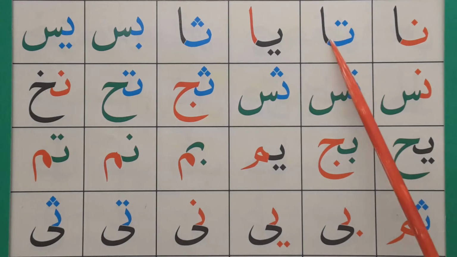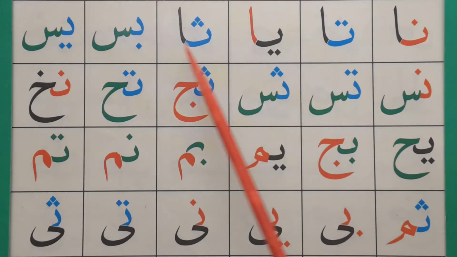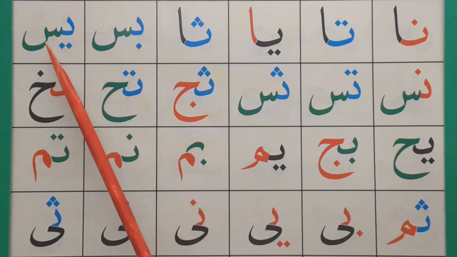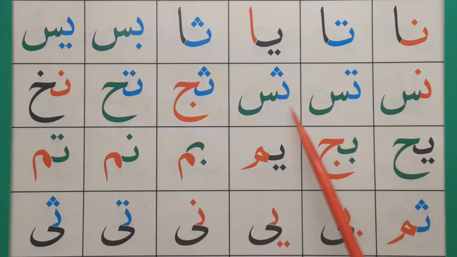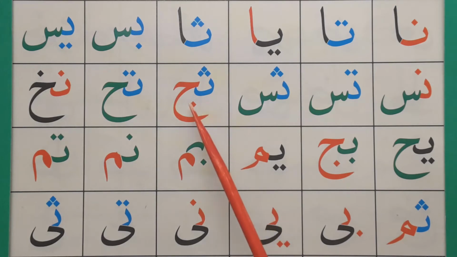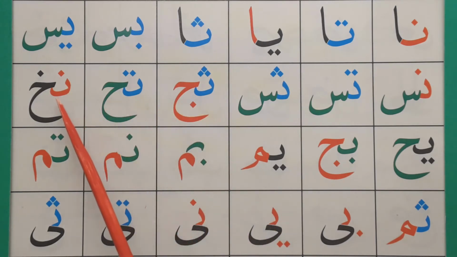Noon, alif, ta, alif, ya, alif, tha, alif, ba, sin, ya, sin, noon, sin, ta, sin, tha, sin, tha, jim, ta, ha, noon, kha, ya, ha, ba, jim, ya, mim, ba, mim, noon, mim, ta, mim, sa, mim, ba, ya, lam, ya, noon, ya, ta, ya, tha, ya.